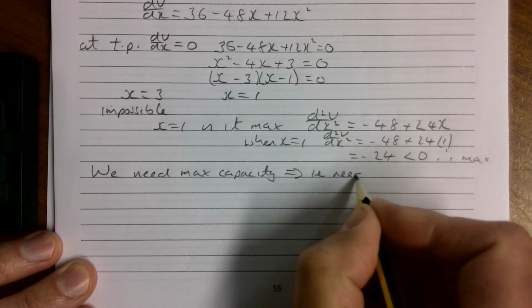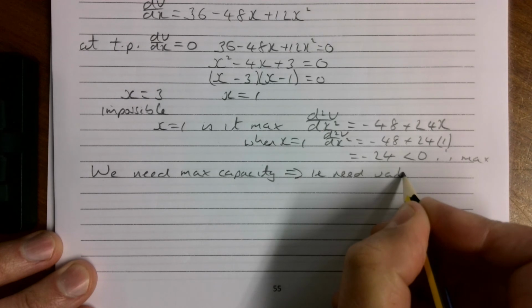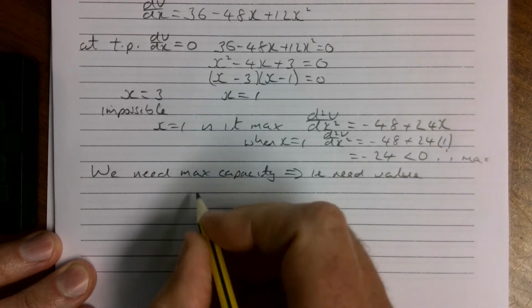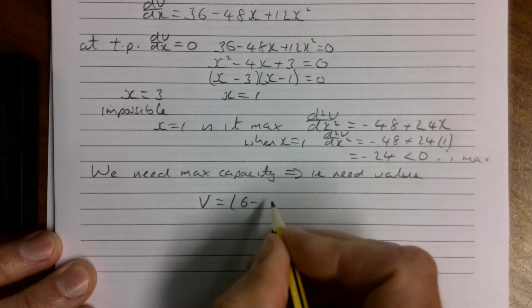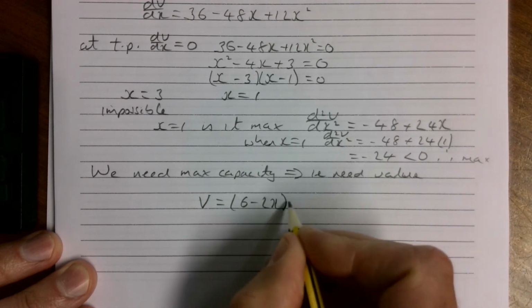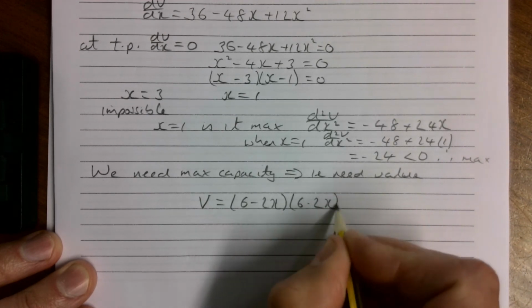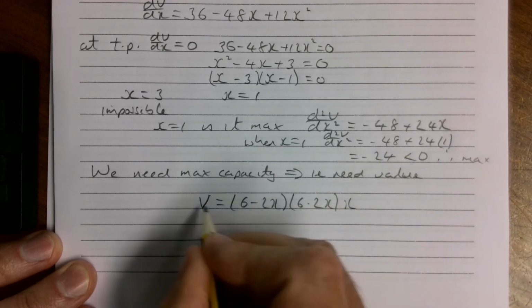I.e. we need our value. If you think it through, it's not really too tough anyway. You might need to substitute this in, but I'm just going to substitute 1 into this.